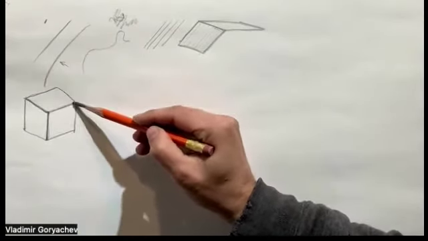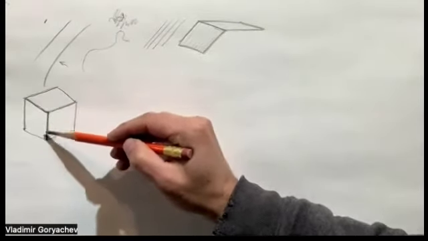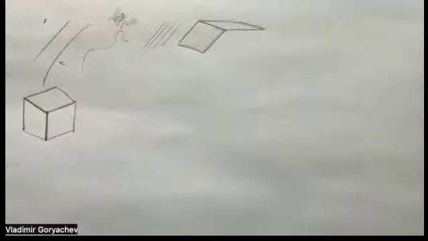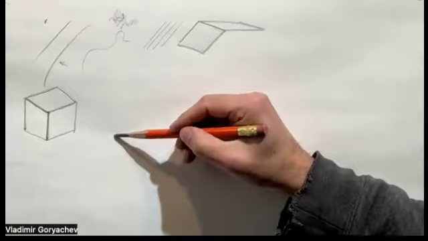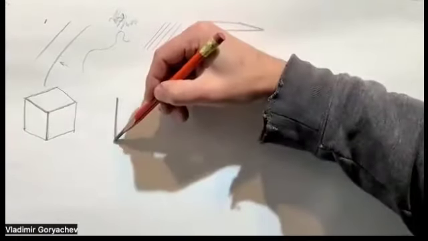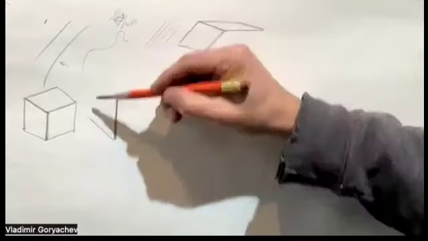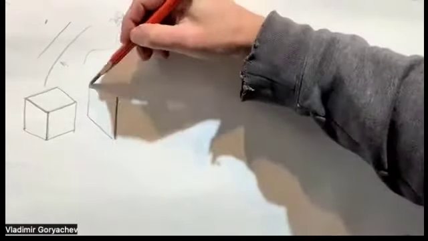If we make this the same length as this, the same length as this, it's not going to show that the corners that are farther away get smaller. And therefore, it's going to flatten out. We're not going to see that receding quality. So when we draw a form in space, we want to start thinking about how things move and get smaller as it moves back.